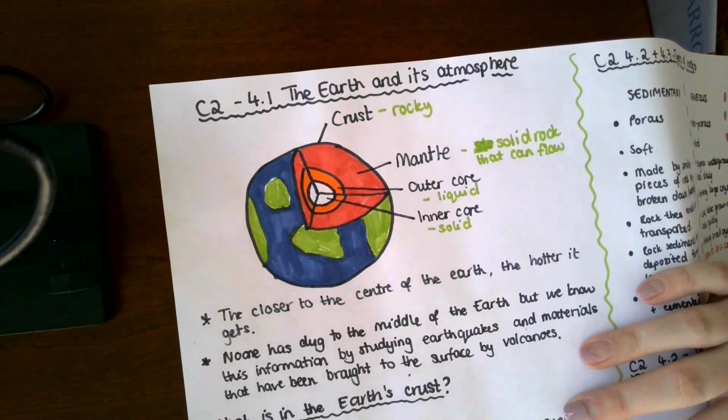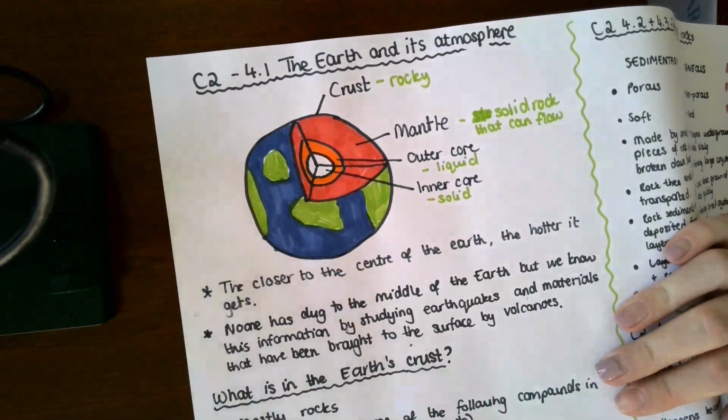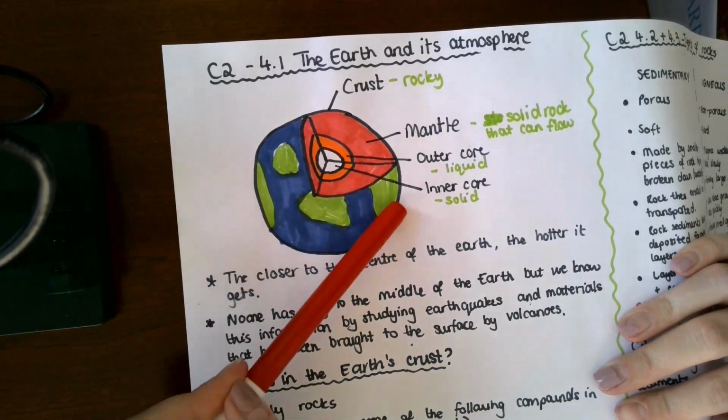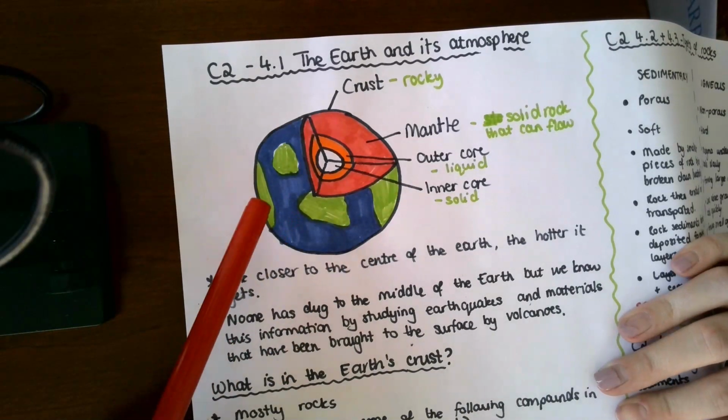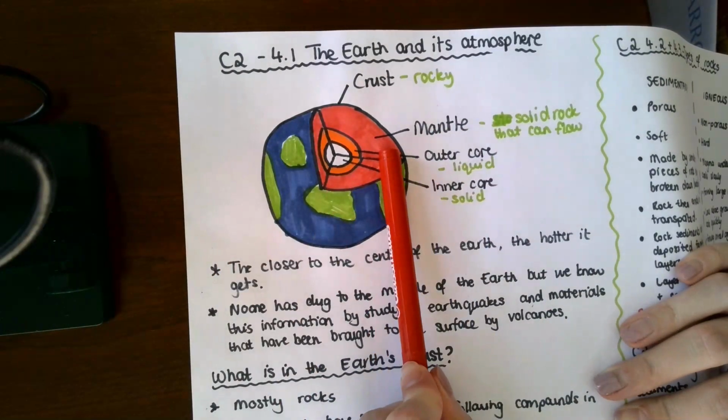Okay, so what we're looking at in this video is the Earth and its atmosphere. So the Earth is made up of 4 different layers, as we can see here. The crust is on the outside, and this is the thinnest layer, and it's mostly made of rocky material. The mantle is the next layer in.